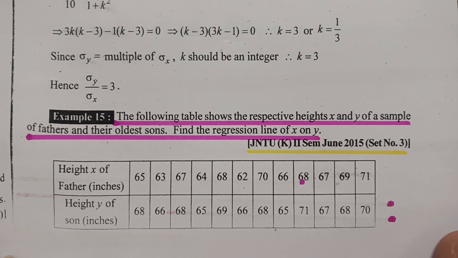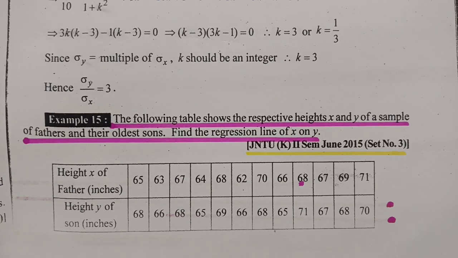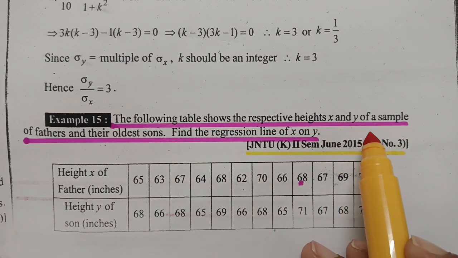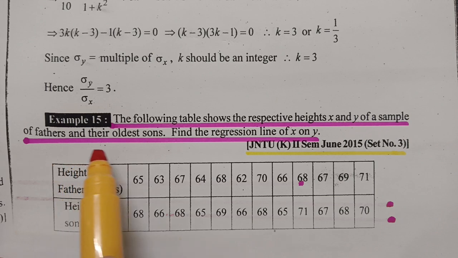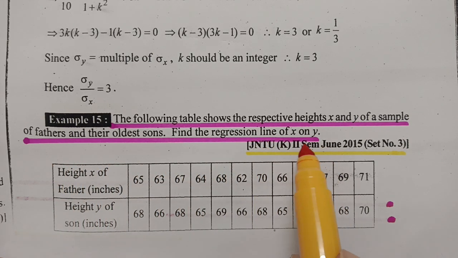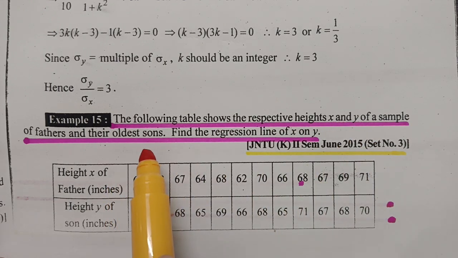And today's topic is regressions. So there are two important questions which are going to be solved in this video. The first one is: the following table shows the respective heights x and y of a sample of fathers and their oldest sons. Find the regression line of x on y. Here we have to find the regression line of x on y, and the heights of the fathers as well as the oldest sons are given.